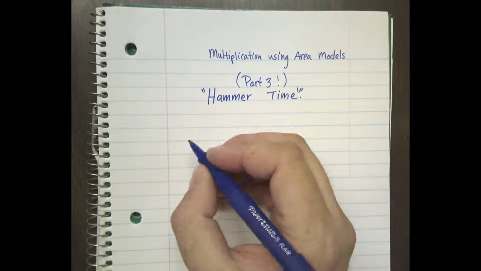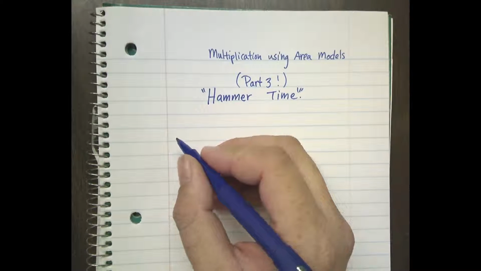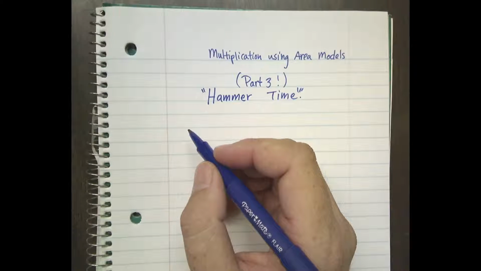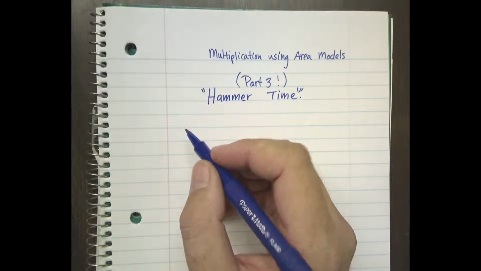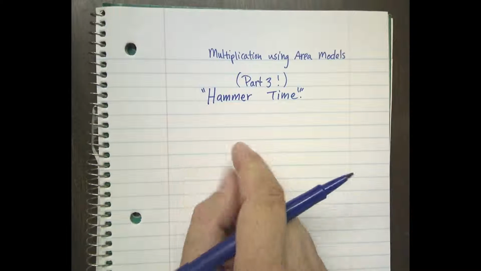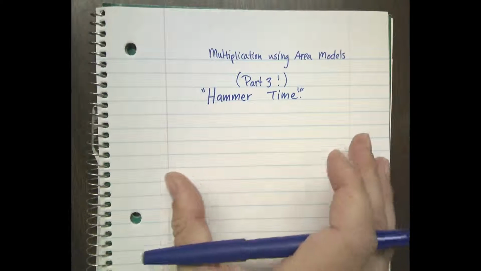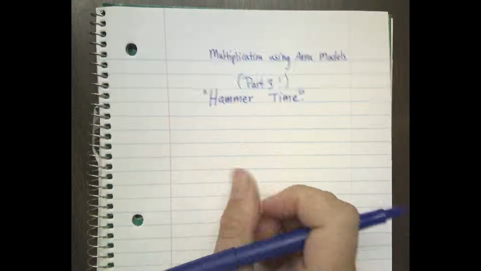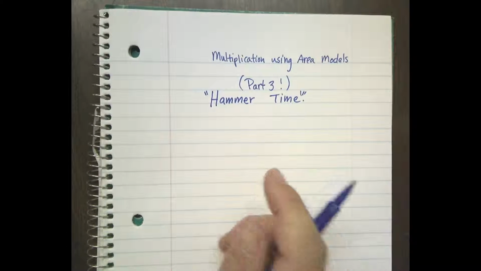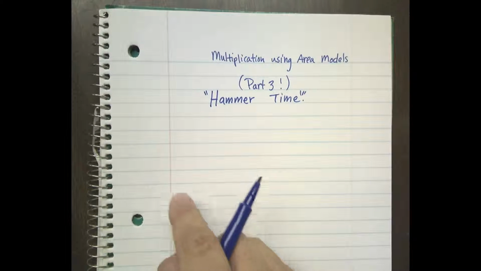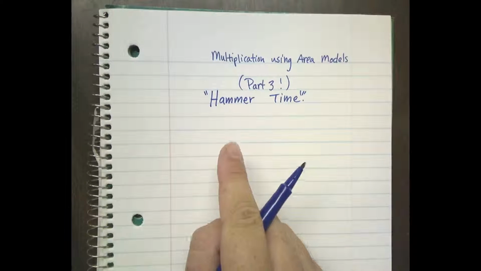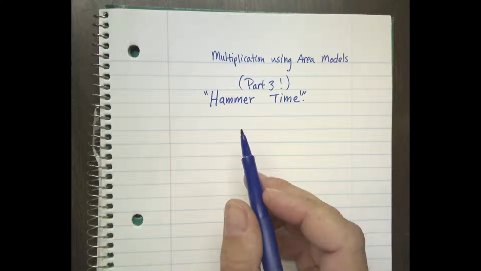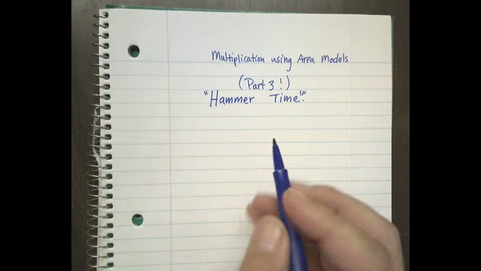So we're going to take it to a little bit more abstract place right now. And so what we're going to do is we're going to take that same idea of length times width, but we're not going to have the actual length and the actual width of our rectangle. We're going to be making just a box for each of our numbers. And then I'll show you how that works. And I call it hammer time because we're going to be smashing some numbers. All right, here we go.